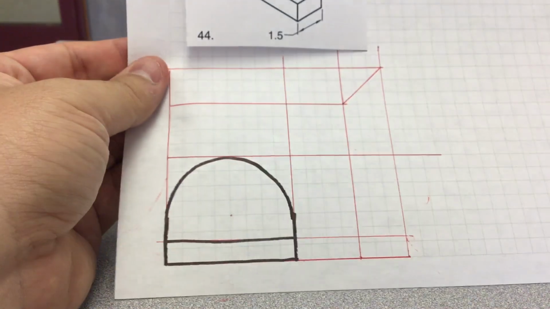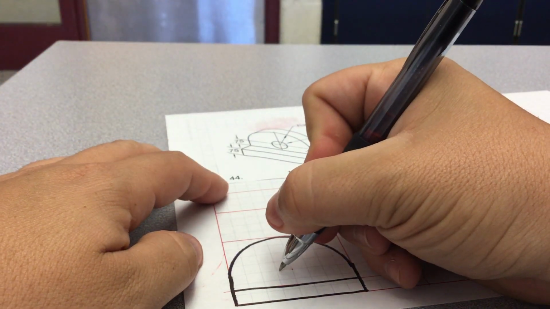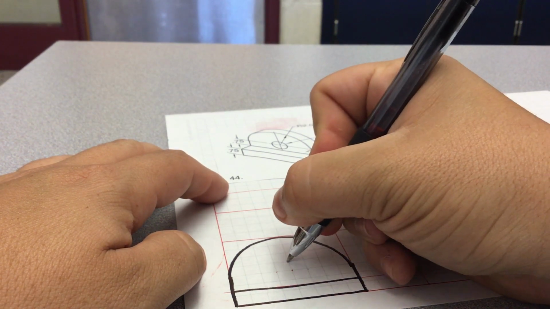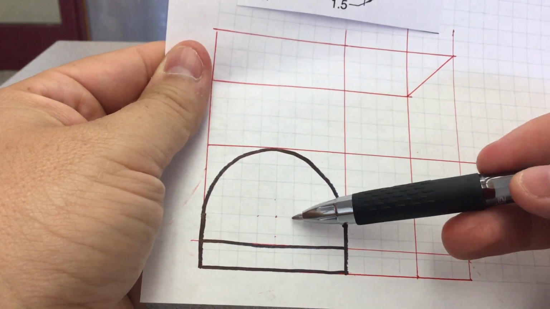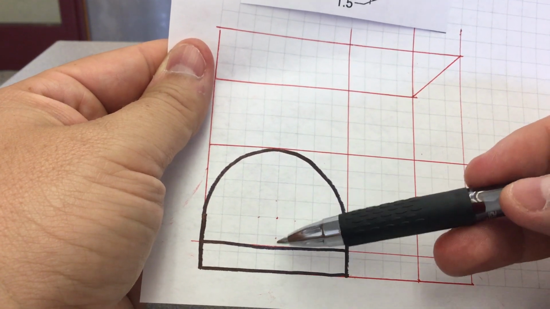Okay, when we're going to draw the block, okay, we have to go, let me put the marks here. All right, when we're doing this, our diameter has to be 2. So from one side to the other has to be 2 blocks. That means from the center, we're going to go 1 in each direction.